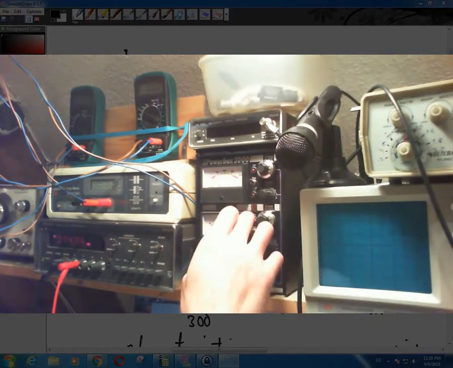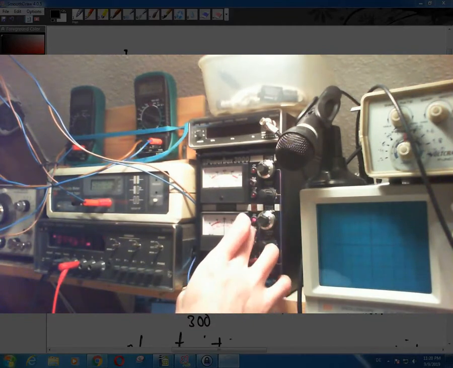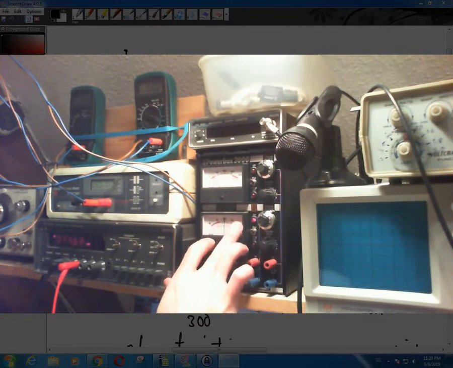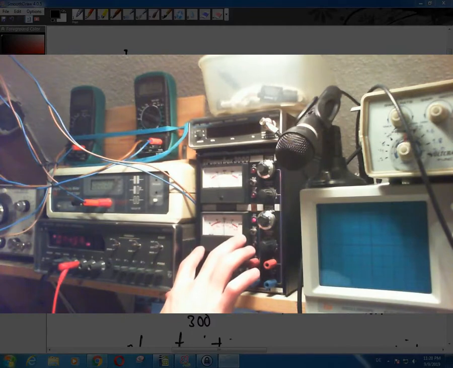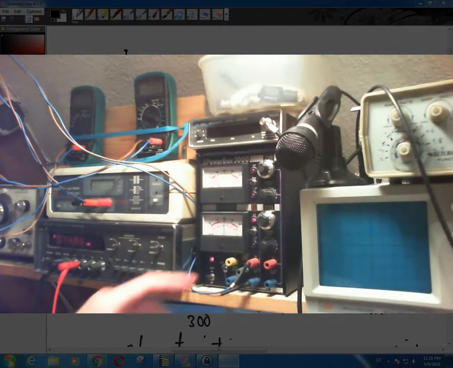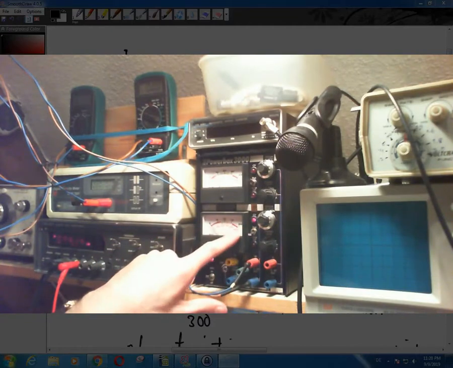And you have this meter over here on which you can read your voltage and also your current.